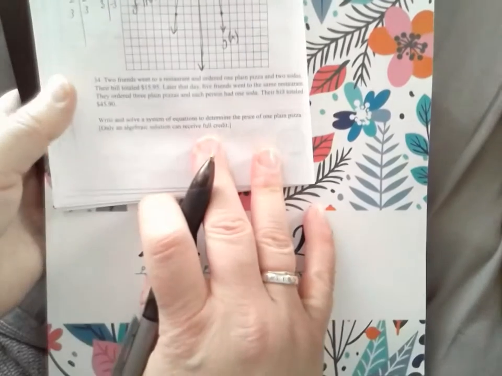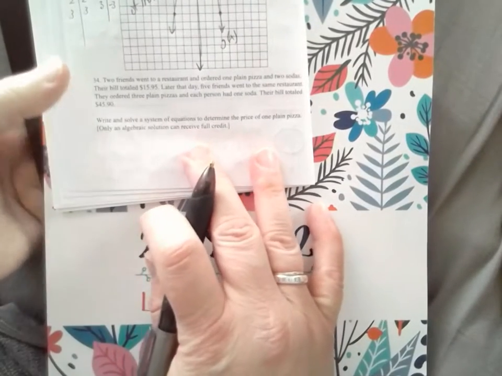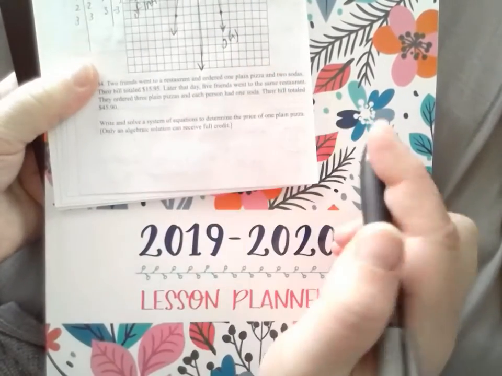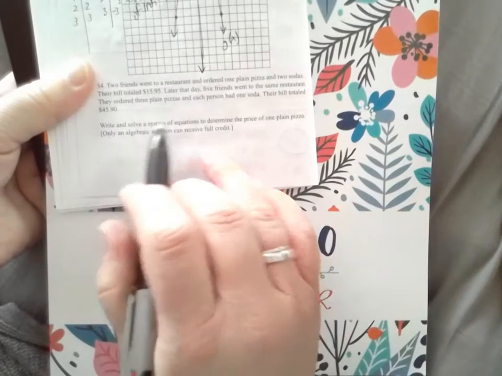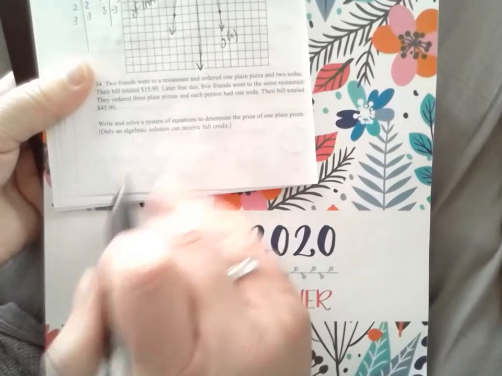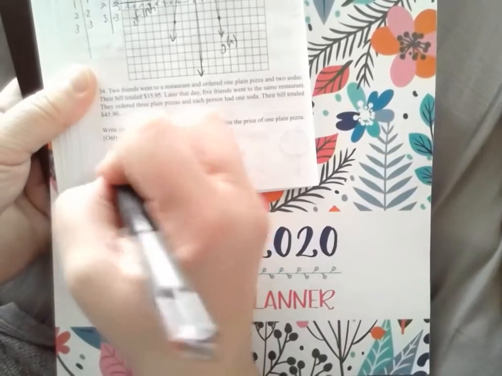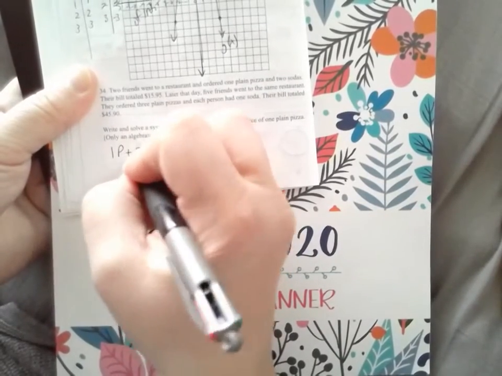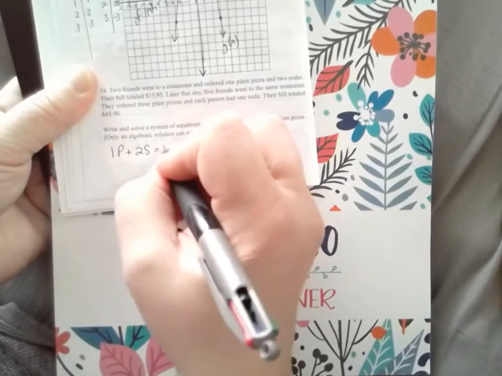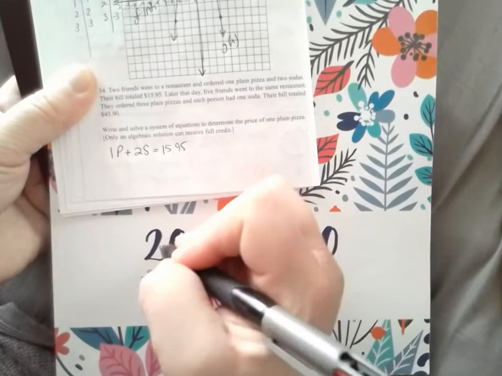Two friends went to a restaurant and ordered 1 plain pizza and 2 sodas. Okay, so the system of equations is going to be based out of the variables that they use. They don't have variables stated, so we're going to be creative with ours. We have pizza and soda. 1 pizza and 2 sodas are $15.95.